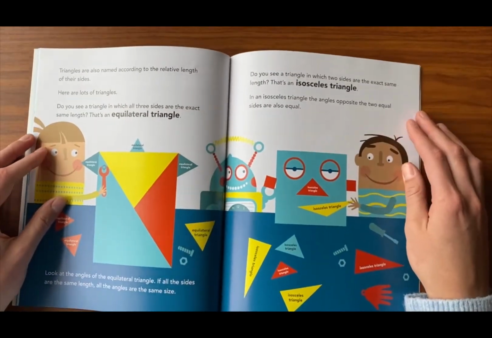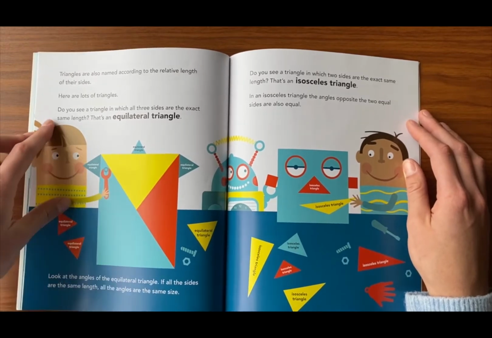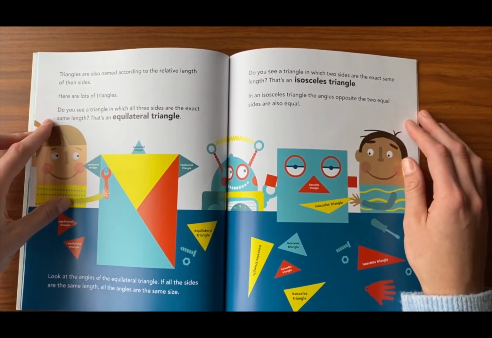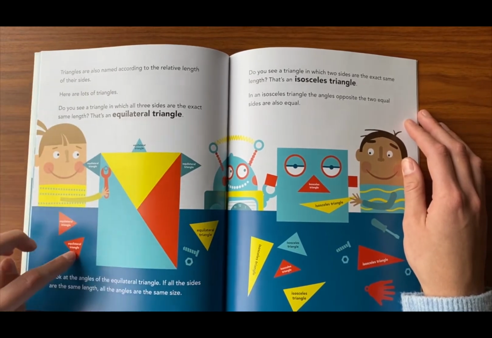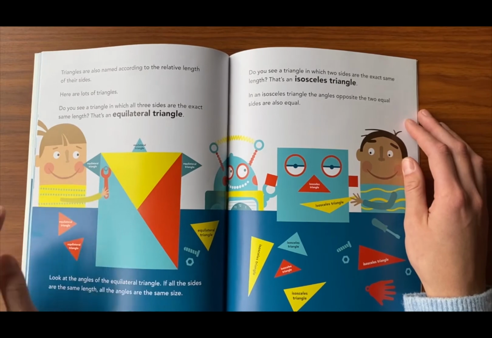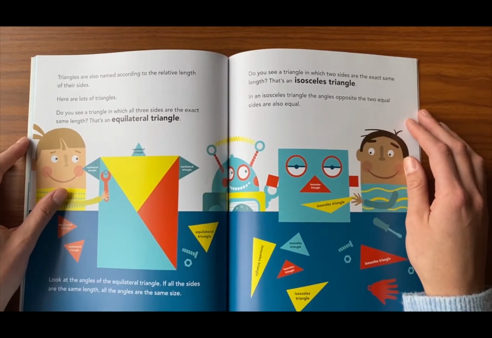Triangles are also named according to the relative length of their sides. Here are lots of triangles. Do you see a triangle in which all 3 sides are the exact same length? That's an equilateral triangle. Here are some examples of equilateral triangles. Look at the angles of the equilateral triangle. If all the sides are the same length, all the angles are the same size.